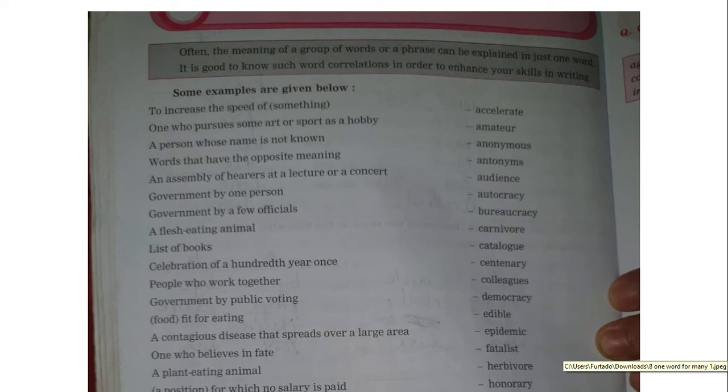Celebration of 100th year: centenary. Centenary means once you have completed 100 years, it's called a centenary. People who work together: colleagues. So when you're working together in one place, the people working along with you are called your colleagues.